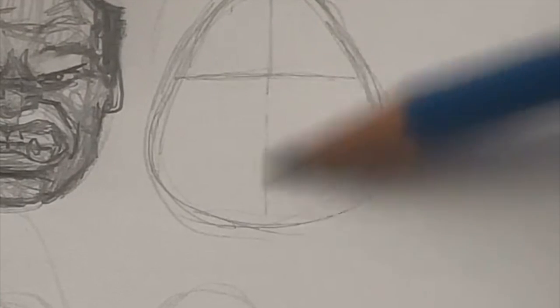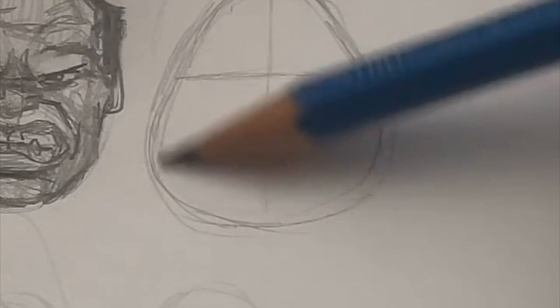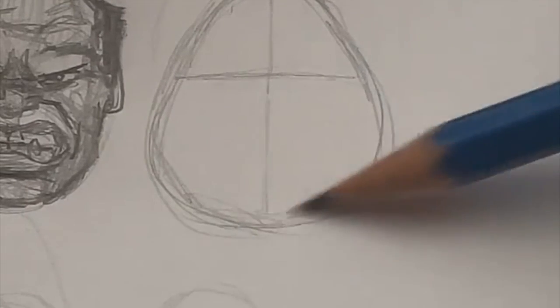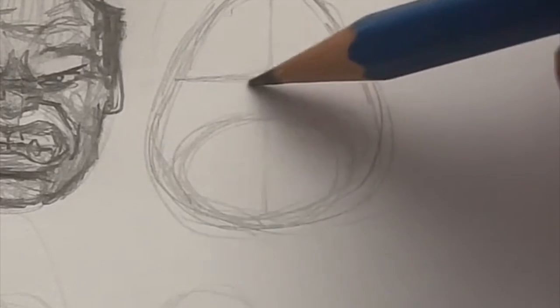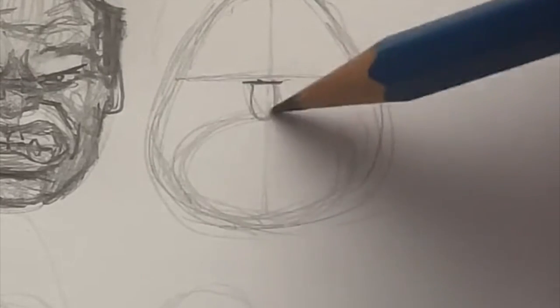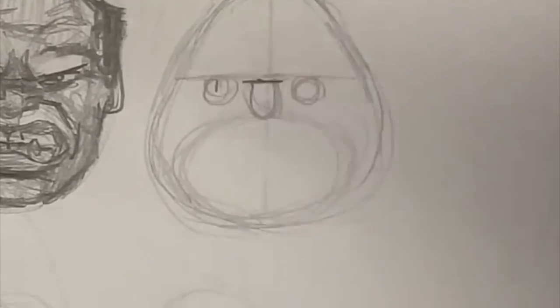For those of you that don't know, the Thing is their tank, their big strong man. He was involved in a spacecraft incident, and I think they got irradiated with ultraviolet rays and it transformed him into this giant orange rocky monster. So basically you want to draw a regular face that's kind of all mouth. I'm going to draw a big circle where I want the mouth. You can have an even shorter nose than the Hulk, and let's put his eyes almost level with his nose.